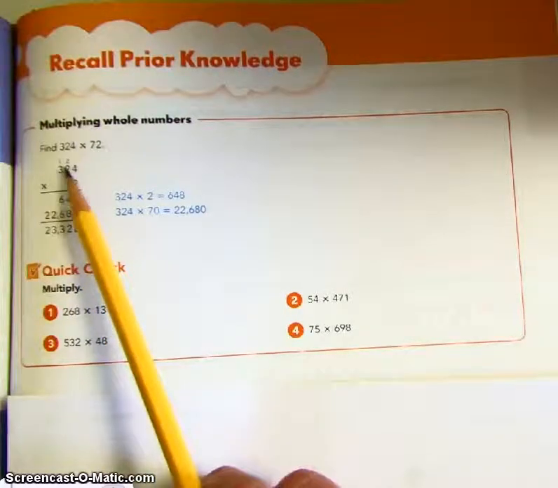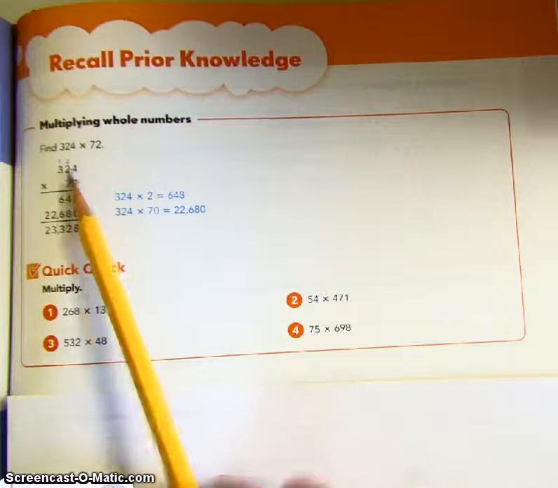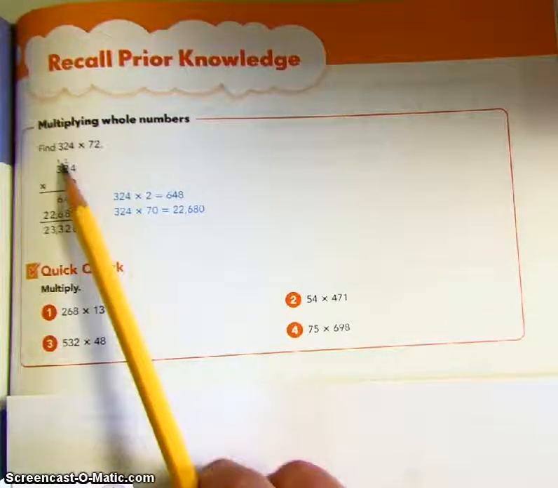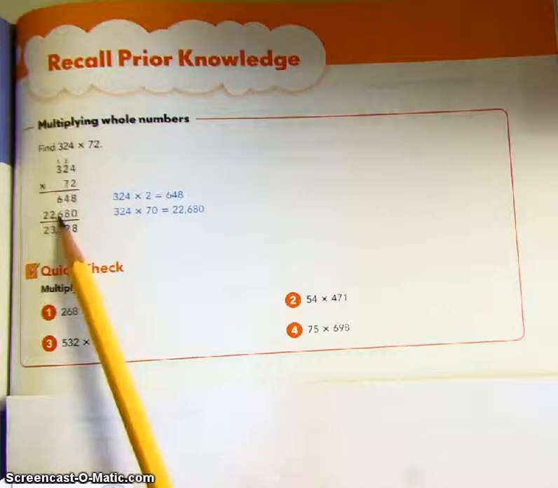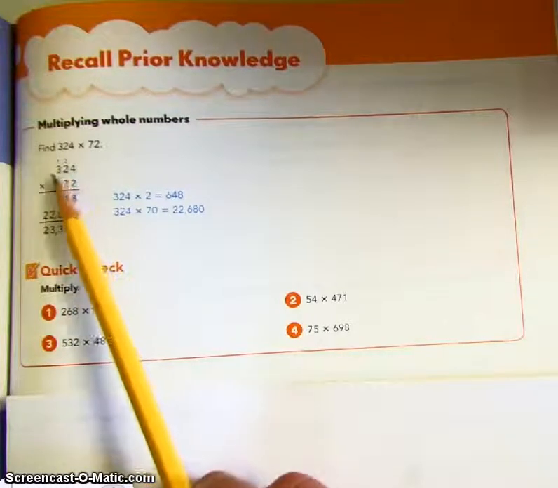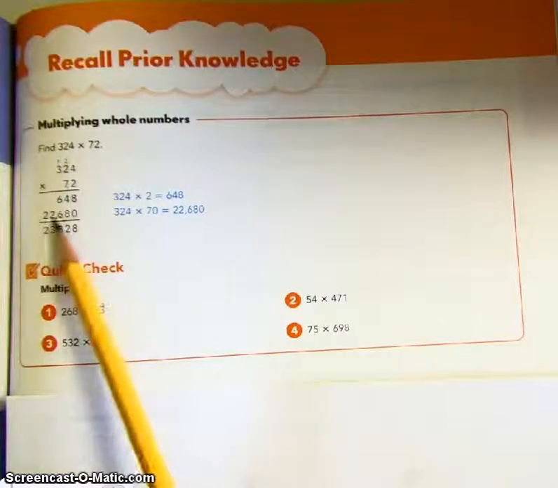Then they did 7 times 2, which is 14. So they put their 4, and then they added their 2 up here, which is 16. So here's the 6. They carried the 1. And 7 times 3 is 21. They added this 1 up here, and it came to 22.